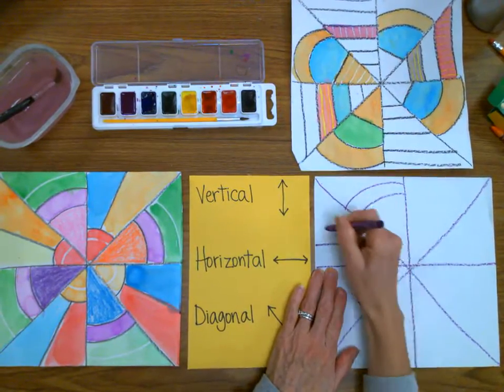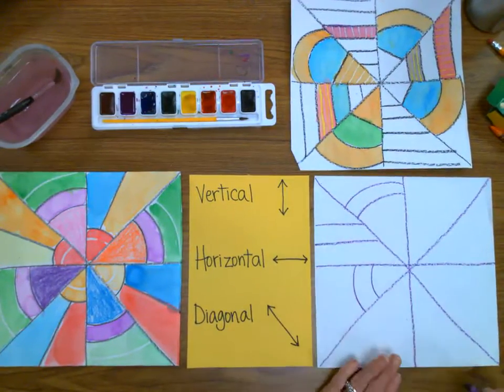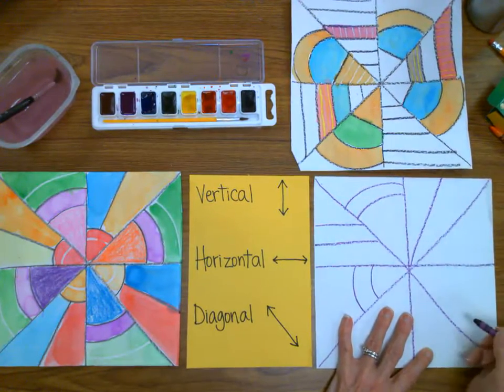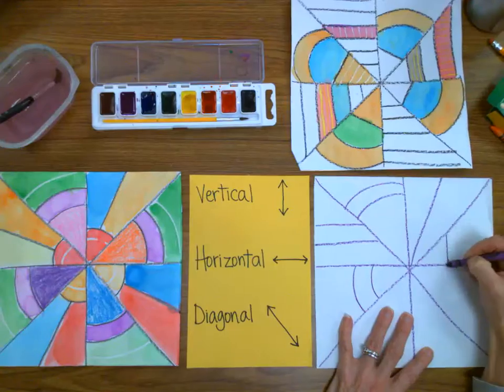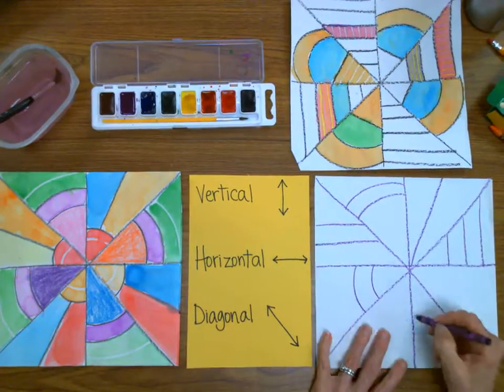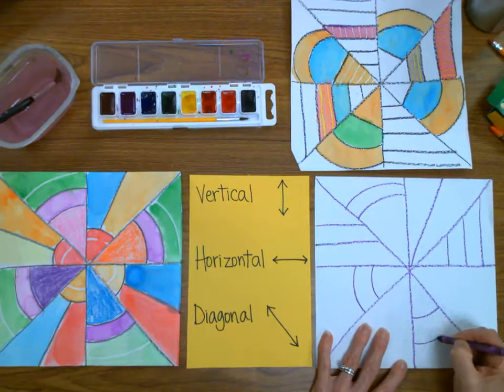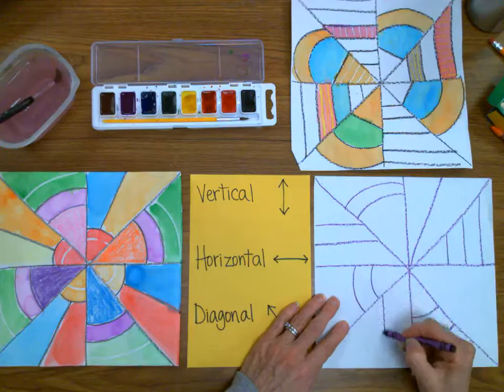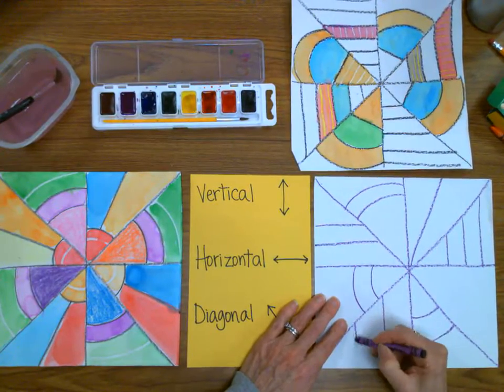Maybe you want to add some more horizontal lines. Maybe you like the idea of diagonal lines the best. It's really up to you. Maybe you'll go back and add some vertical lines. So whatever you want your design to look like, that's the fun about abstract art. There really aren't any rules.